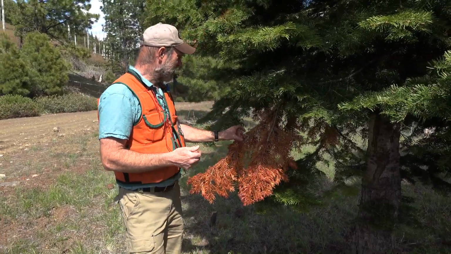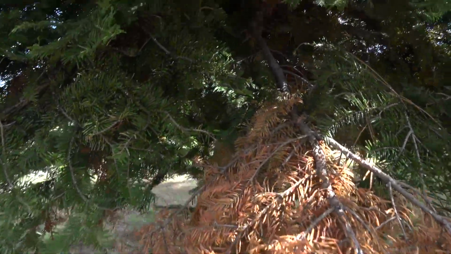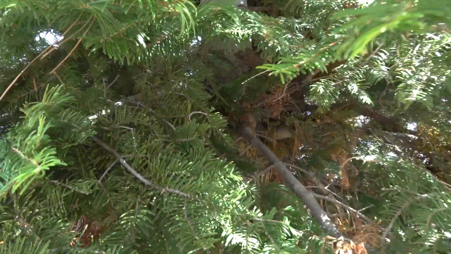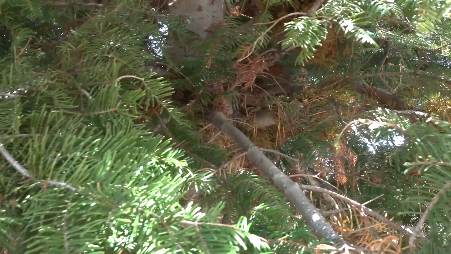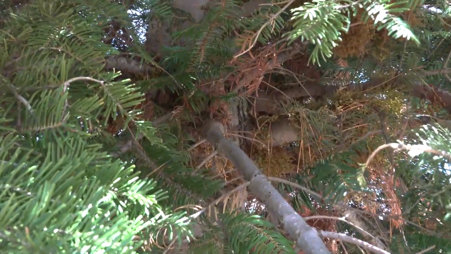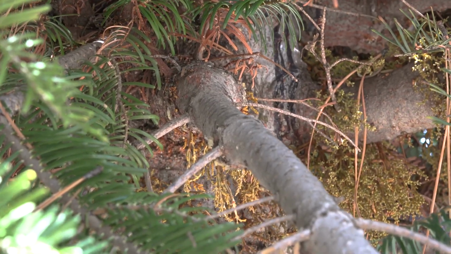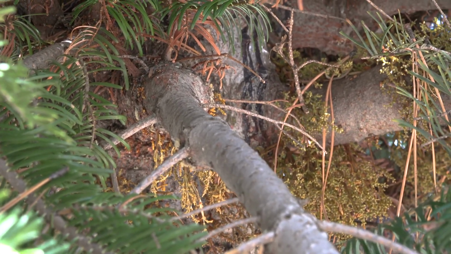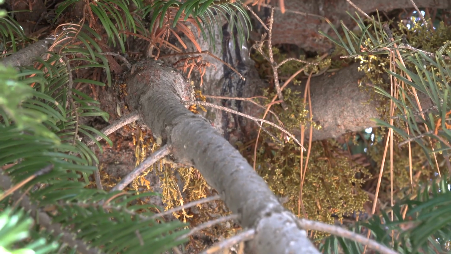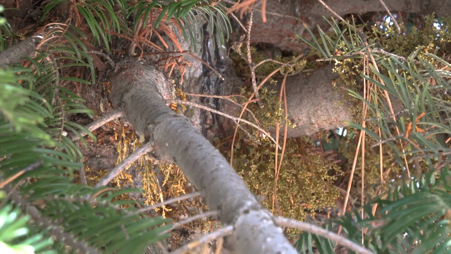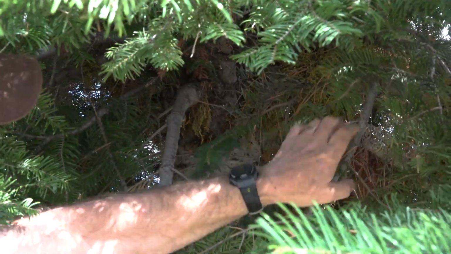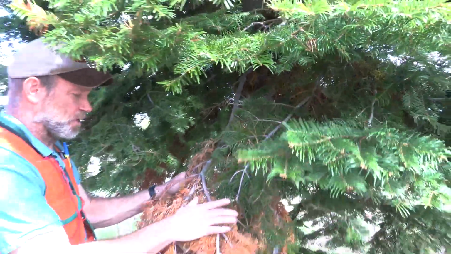So if we look at this branch, we are most assuredly going to find that it has mistletoe somewhere on this limb. And it may be a little challenging to see here, but if we look up deep inside here, we see that there is in fact a mistletoe infection on this limb. Well, we have other limbs that are infected and aren't dead, so why is this one dead?